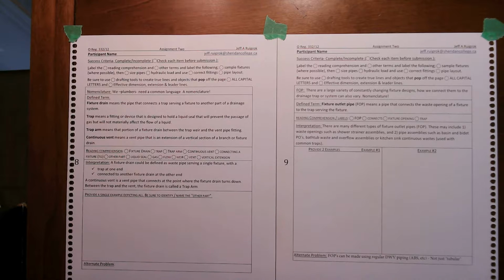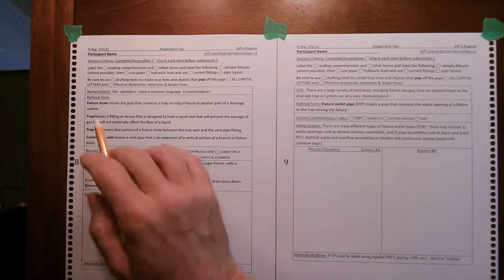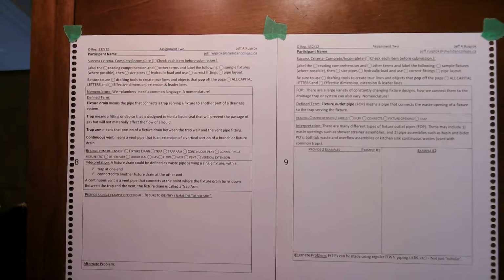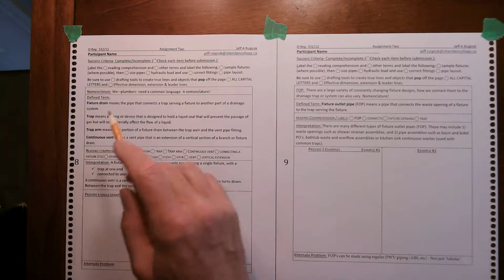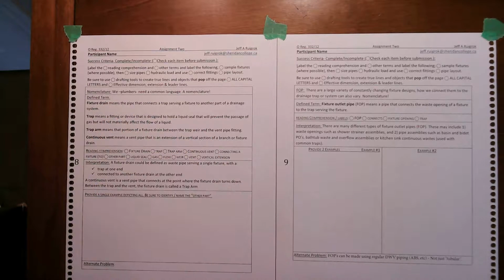Just walking you through the first few drawings of a portfolio of drawings that describe the code in visual format. So these are your PowerPoints, if you will. We're still talking today about nomenclature, which is essentially slang, the slang that plumbers use on the job. We're looking at defined terms from the Ontario Building Code, so that's Division A, Part 1.4.